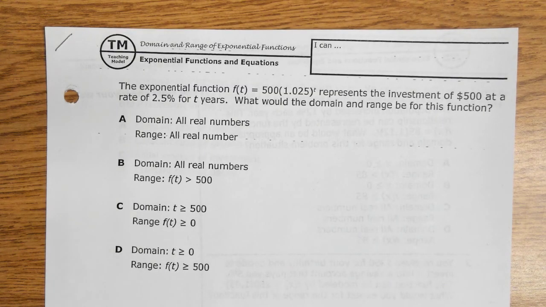Hey. Today we're going to talk about domain and range of exponential functions. Your favorite topic. Domain and range. Okay? The exponential function f of t is equal to 500 times 1.025 to the power of t represents the investment of $500 at a rate of 2.5% for t years. What would the domain and range be for this function?